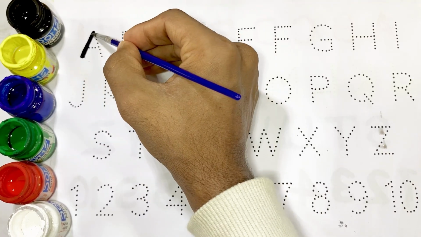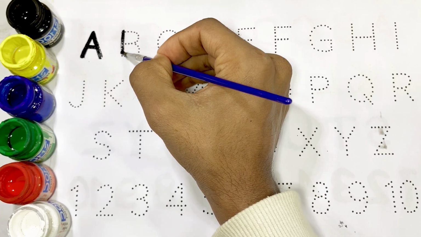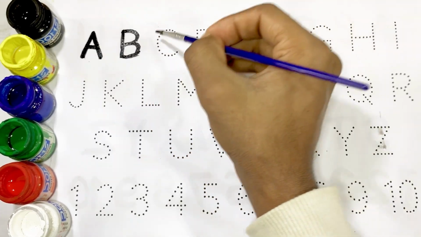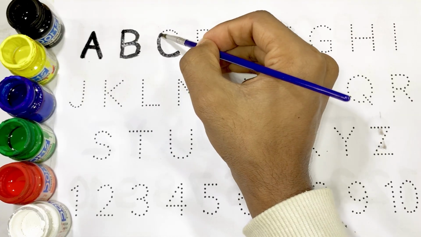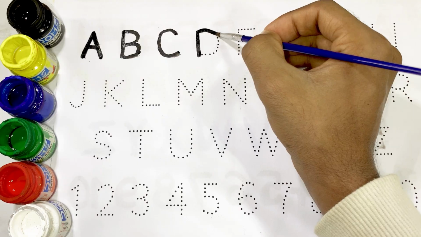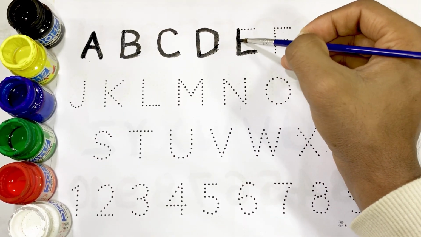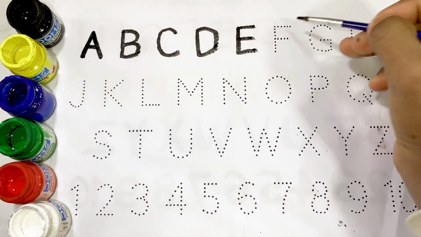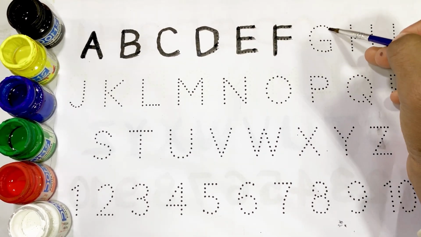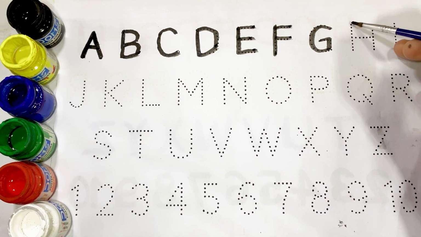This is A. A for apple. This is B. B for ball. This is C. C for cat. This is D. D for dog. This is E. E for elephant. This is F. F for fish. This is G. G for guard.